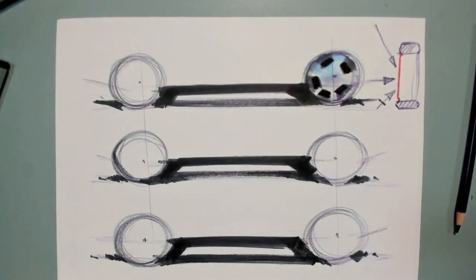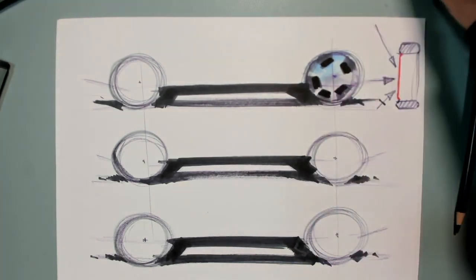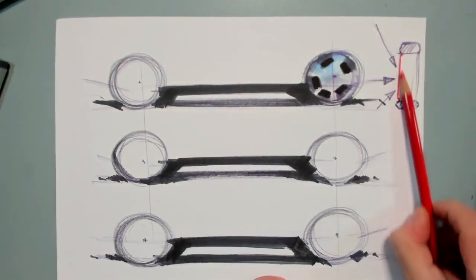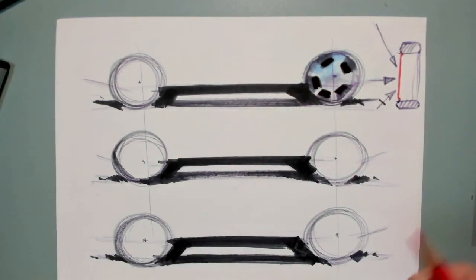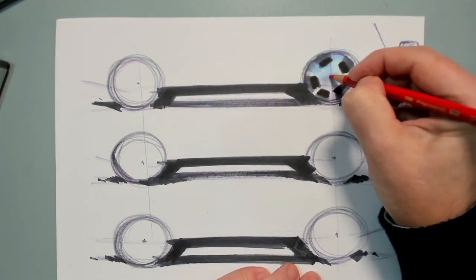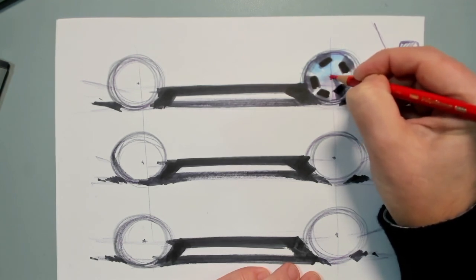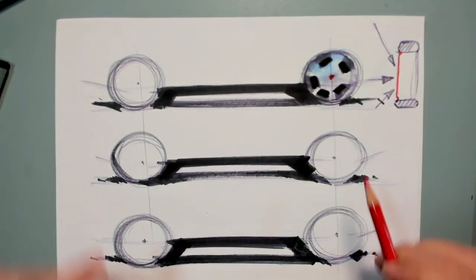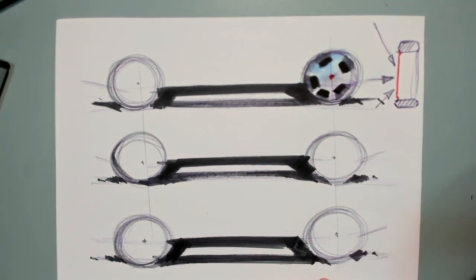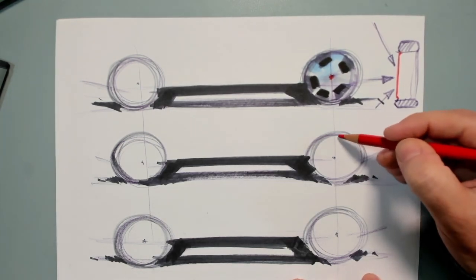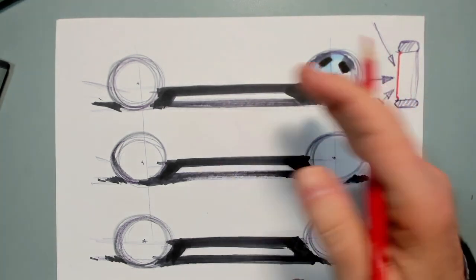Now, one thing that is very important to understand is that in this case, with the flat type of design, the center is here. It stays there. Now, let's make another scenario in which we have this one that is spherical.